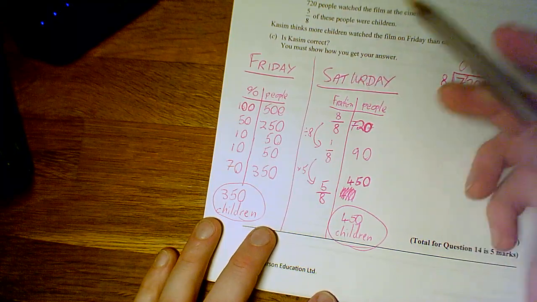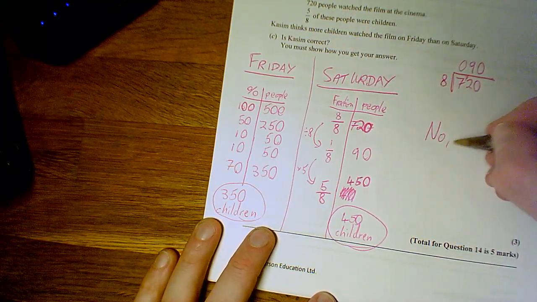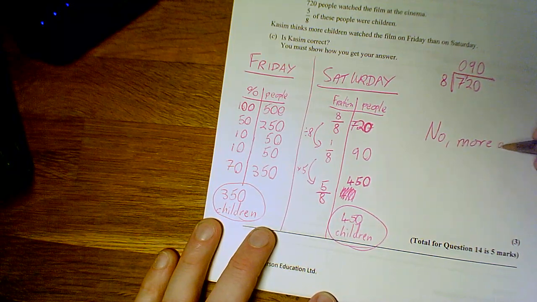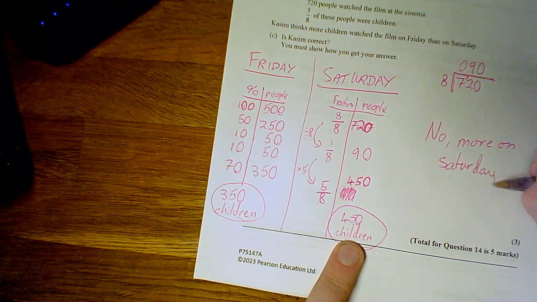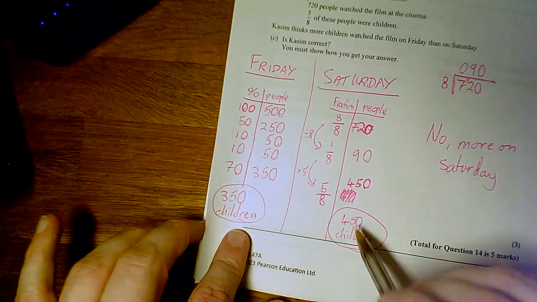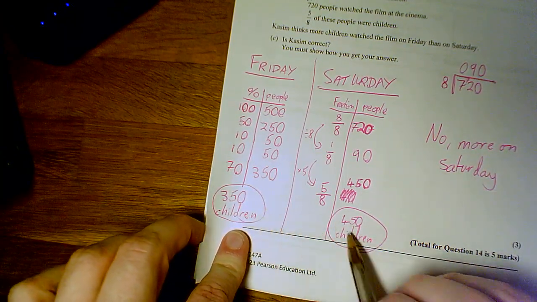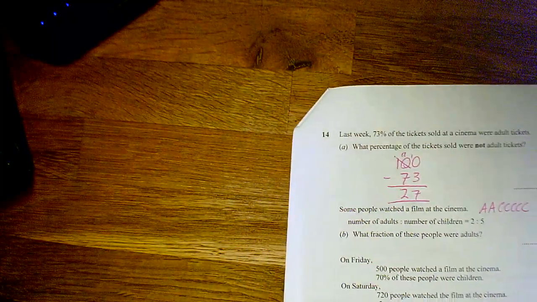So is Cassim correct? And don't just write no up here very small, nice and big here. No, more on Saturday. I don't need to write a sentence that says there were 450 on Saturday. That's 100 more than watched on Friday. Just they can read the work you've done if you've clearly labelled it. No, more on Saturday is good enough.